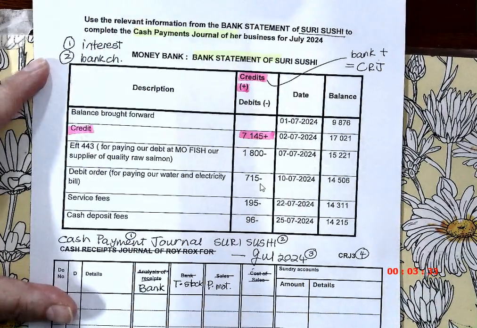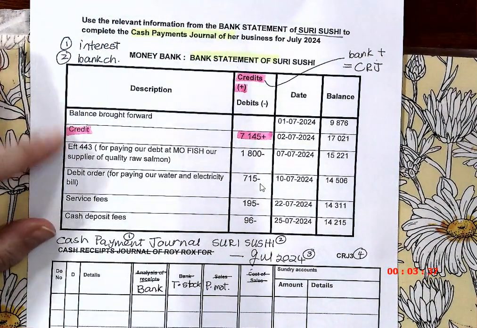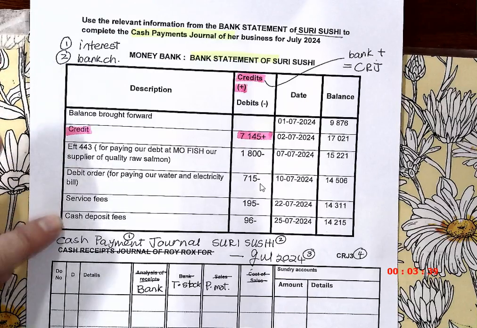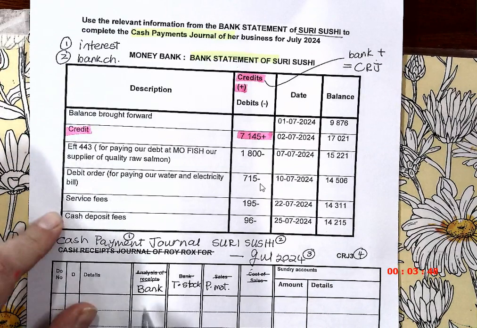Okay. Now, do you see interest here? Is there any interest? I don't see interest. If there was interest, I would write the bank's name, put the amount in bank, and in sundry I'll say interest on overdraft.